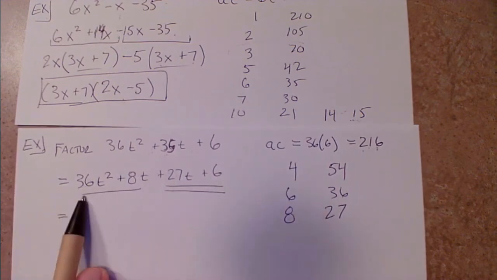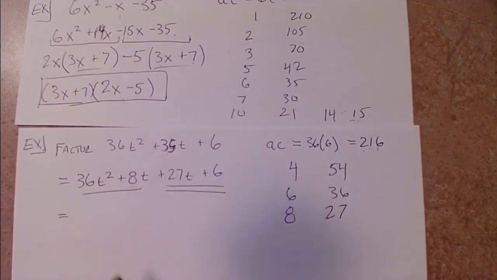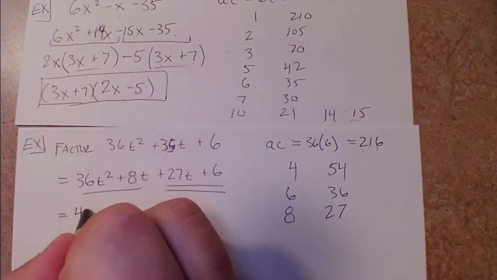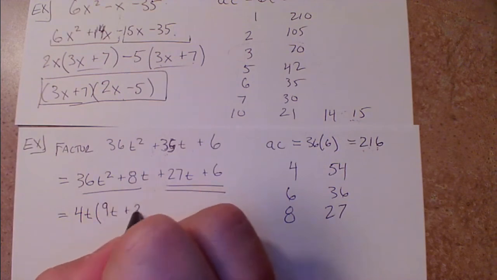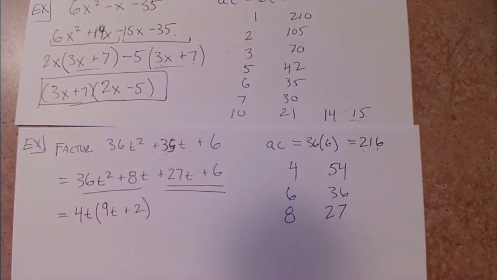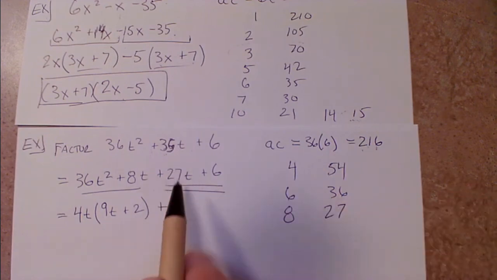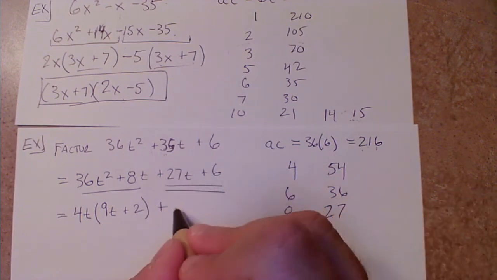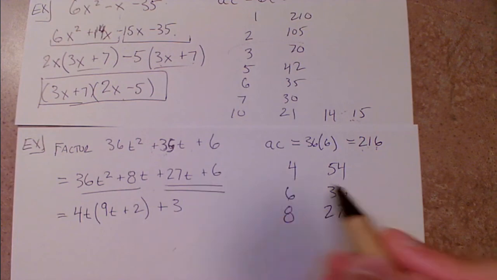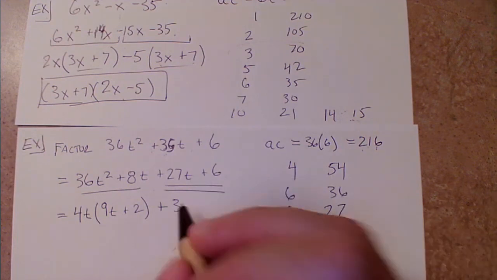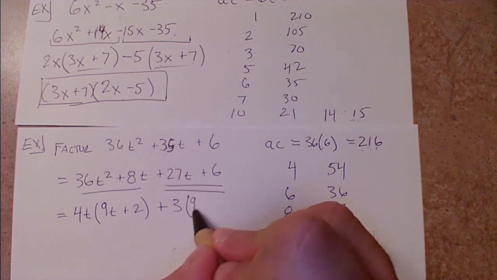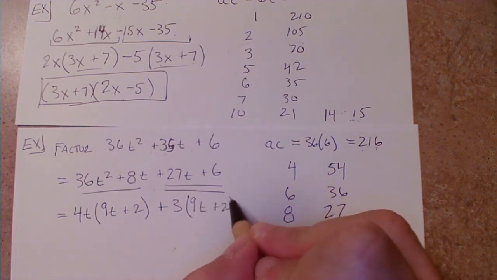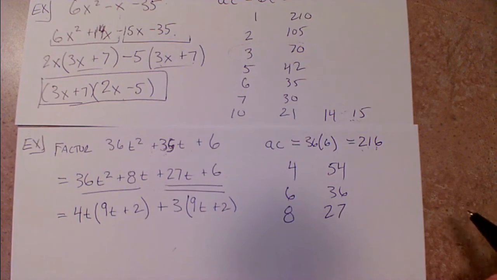So what can I pull out of 36 and 8? I can pull out a 4. What can I pull out of t squared and t? I can pull out a factor of t, leaving me with 9t plus 2. All right? Plus, what can I pull out of 27 and 6? I can pull out a 3. These don't have a t in common, so I'm not going to worry about that. But when I pull 3 out of 27t, I'm left with 9t. And when I pull a 3 out of 6, I'm left with a 2.